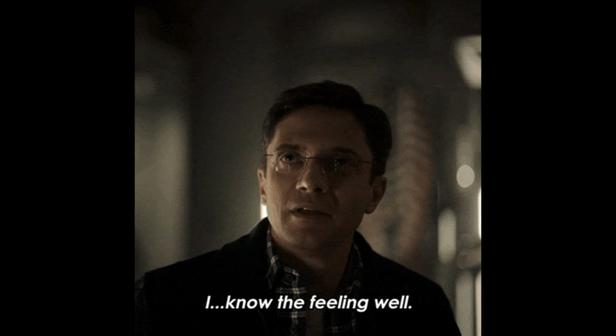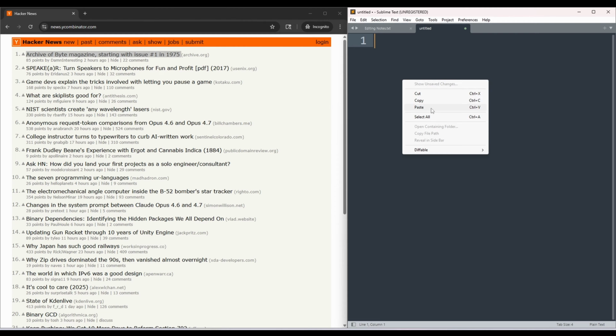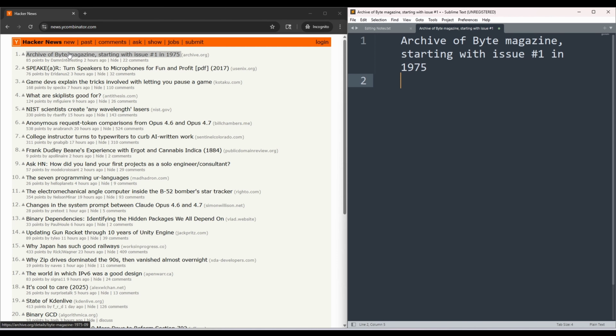Okay, so you know that feeling when you're doing the same thing in your browser over and over again? Like you've got a page full of links and you need to pull all of them out and you're just clicking, copying, pasting one by one. Yeah, that's what we're fixing today.